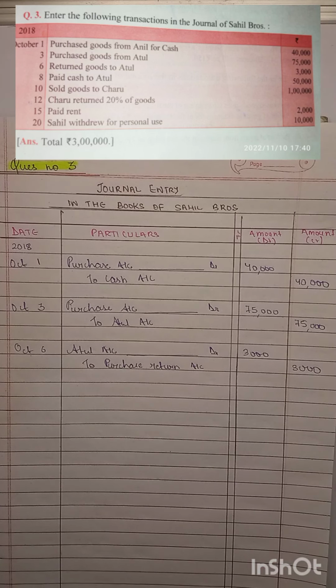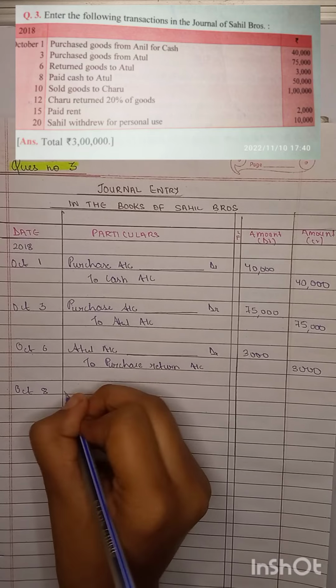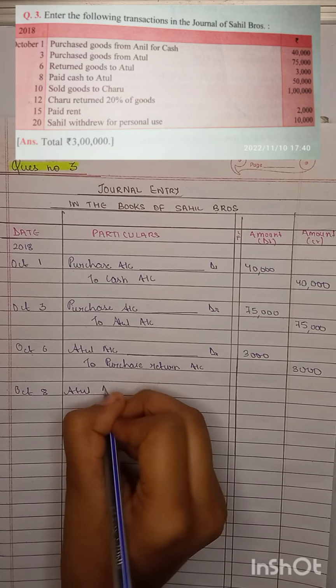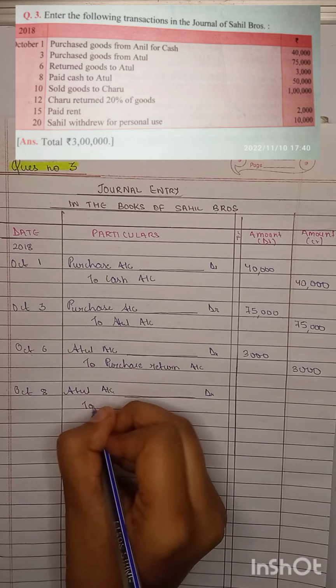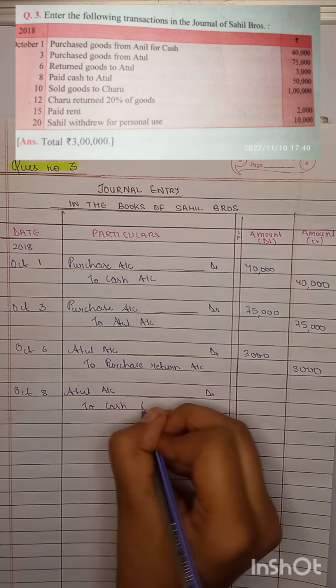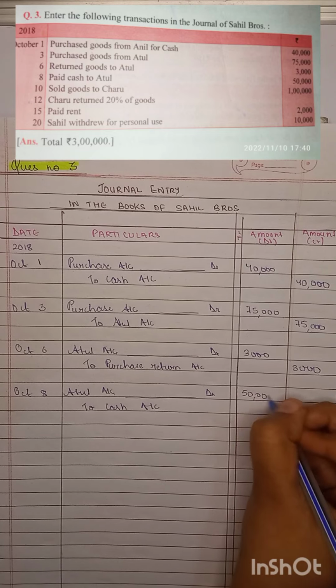Next, paid cash to Atul October 8. Atul account debit to cash account, rupees 50,000.